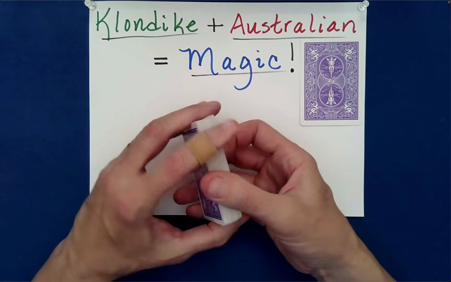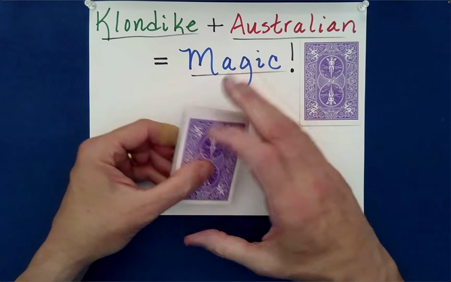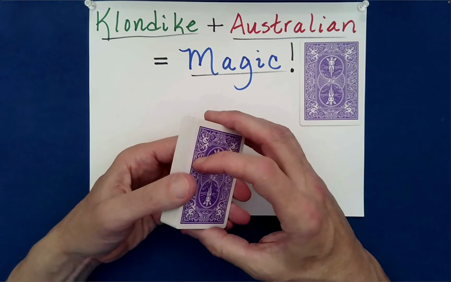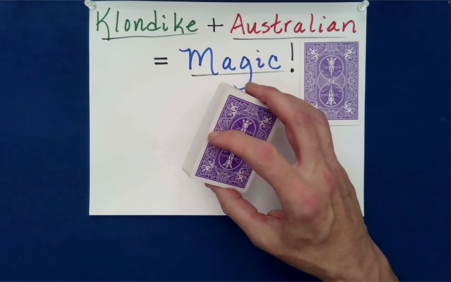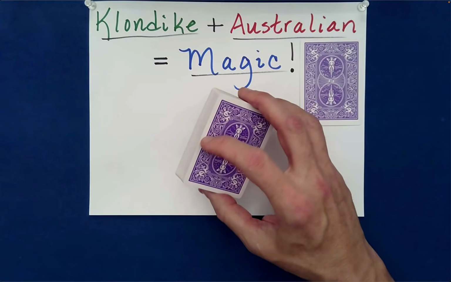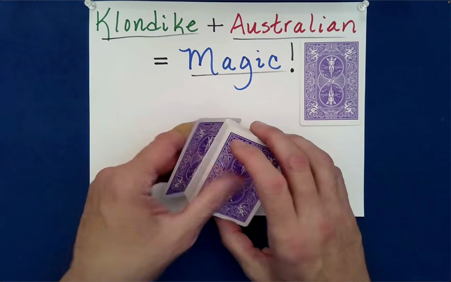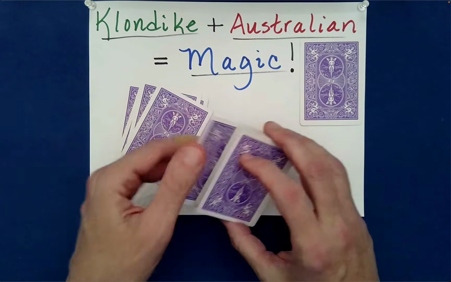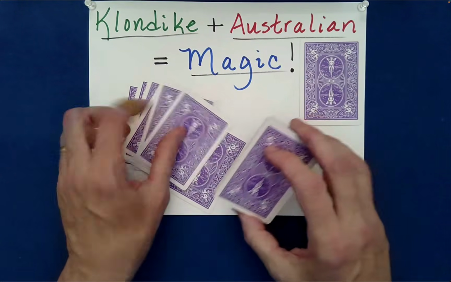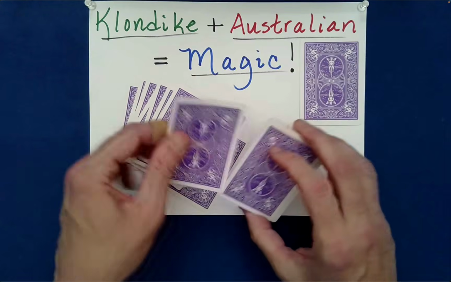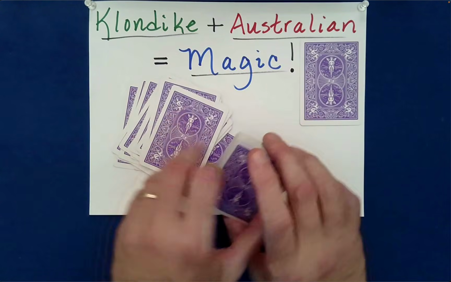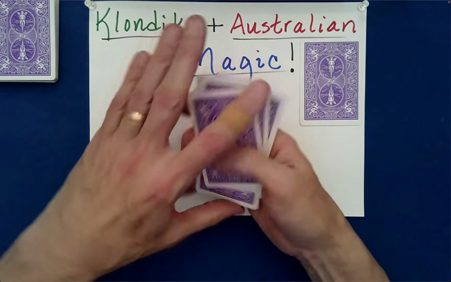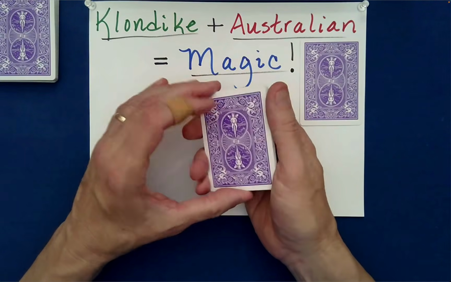Okay, so this time we actually need twice as many cards, but we'll just go with one pile this time. We're going to Klondike 16 cards to the table, okay? So just going to be 8 pairs. That's 2, 3, 4, 5, 6, 7, 8. Okay, we have 16 cards now. It's a little more interesting, just given the number of cards.